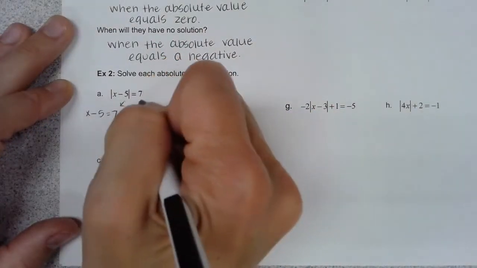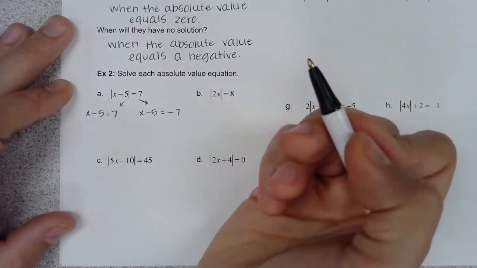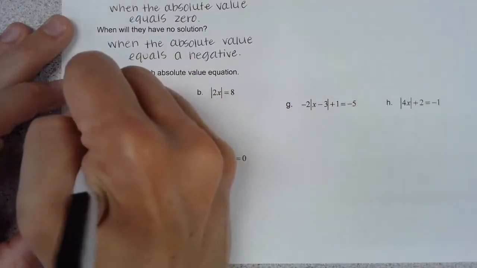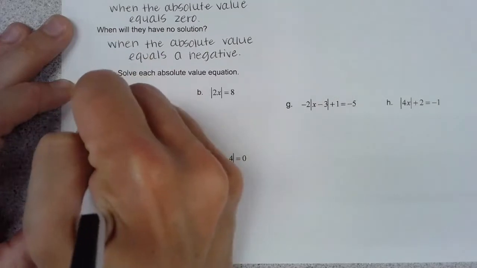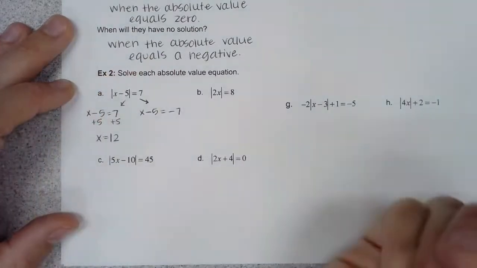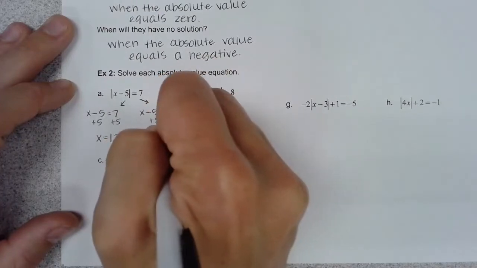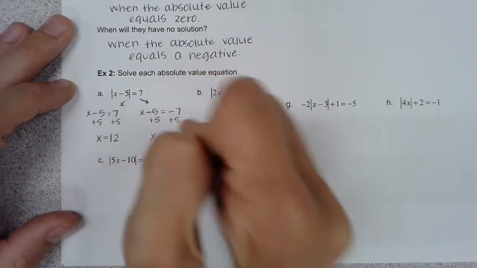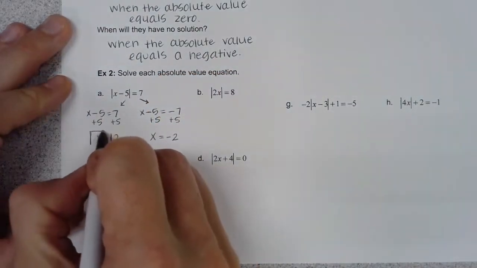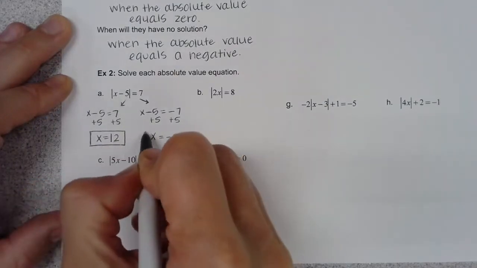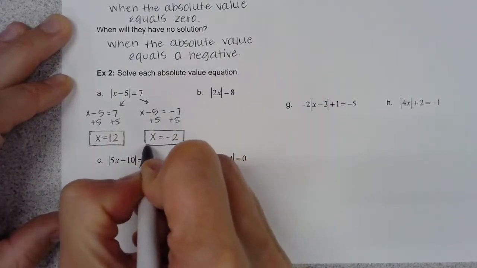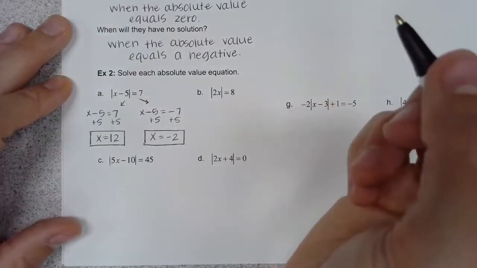Sometimes students like to draw two little arrows here to indicate that they're solving two separate equations. I'll add the 5 to both sides, so one of my answers will be x equals 12, and then over here I'll also add the 5 to both sides, and so my second equation for this one will be x equals -2. You can just put two separate boxes if you want to around these, or if you prefer you can write them the way that we wrote the answer up above.